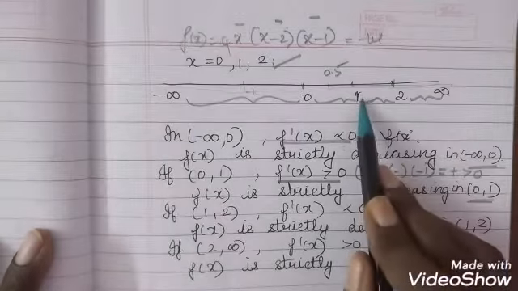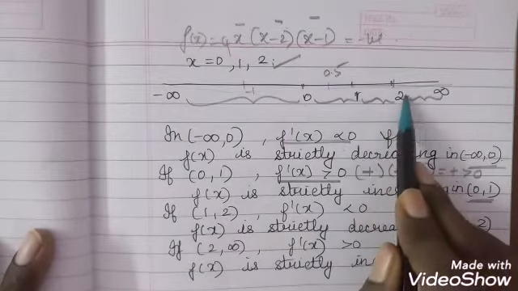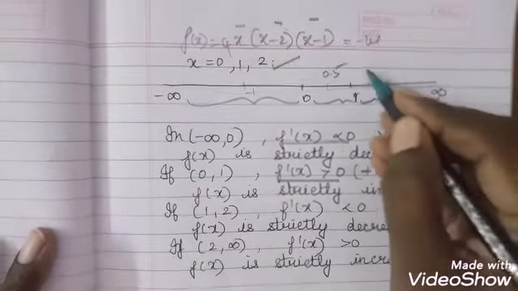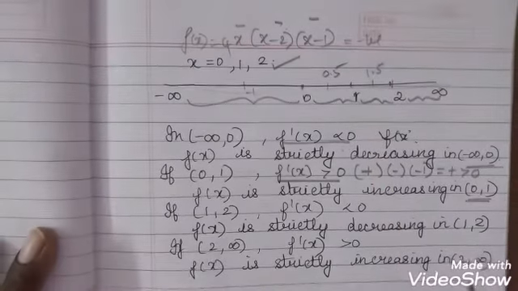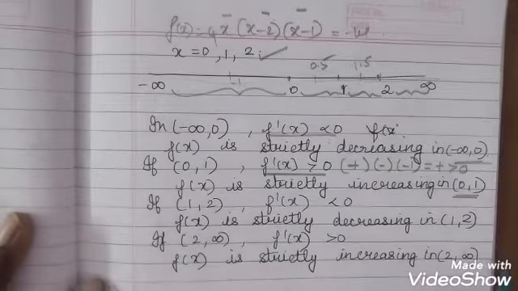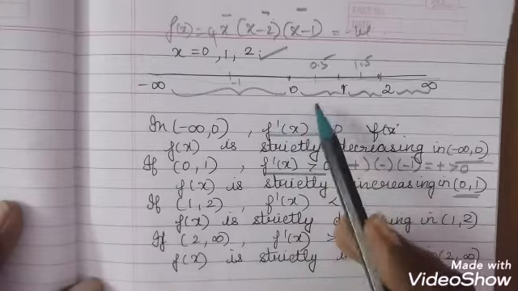Correct? Now the next one, what's the next one you have here? Between the interval 1 and 2. So between the interval 1 and 2, it's nothing but 1.5 you have here. So in the interval 1 and 2, it's 1.5.